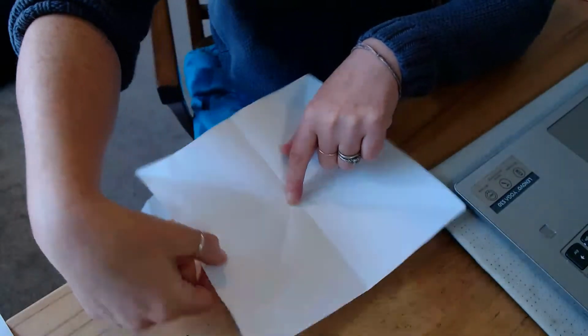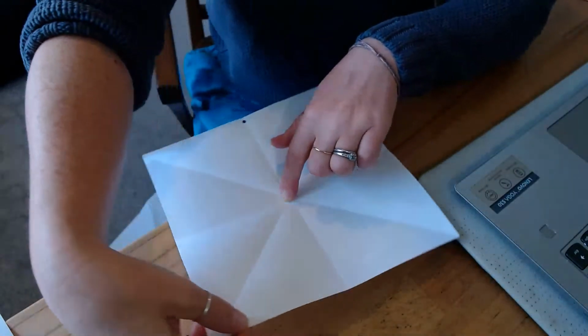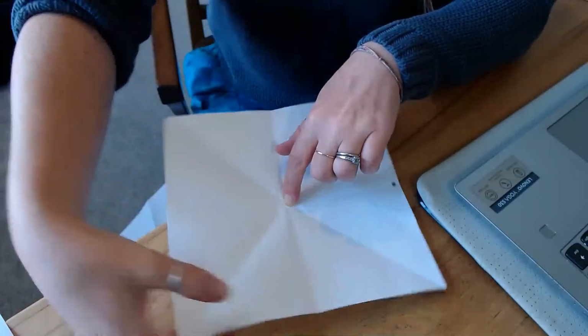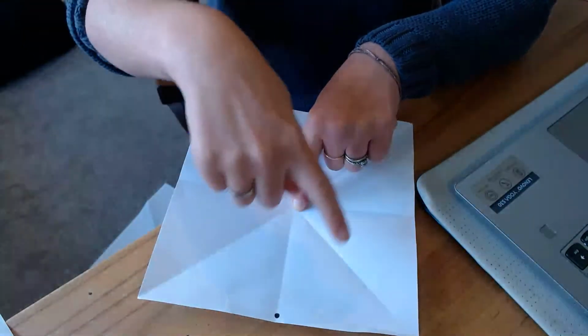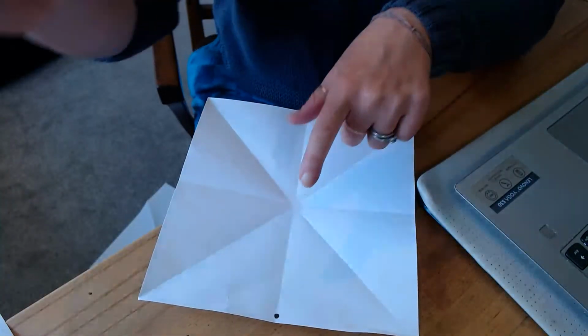So this can be rotated around 1, 2, 3, 4. Well, we've rotated it once, but it fitted into itself 4 times. That means that shape has got rotational symmetry of order 4.